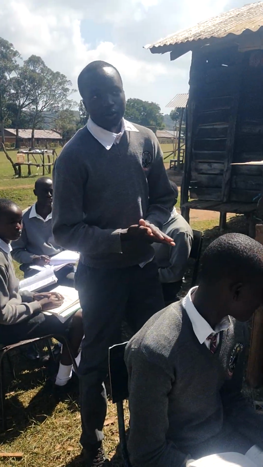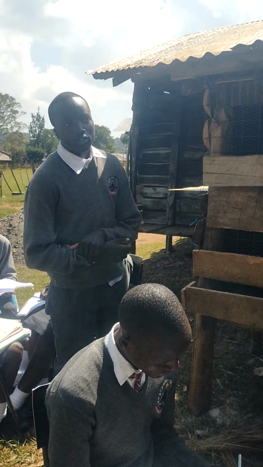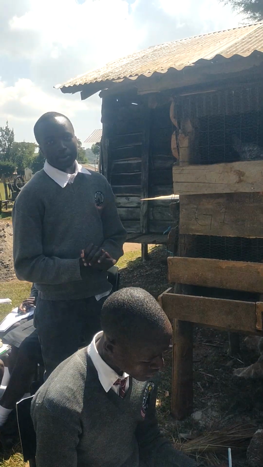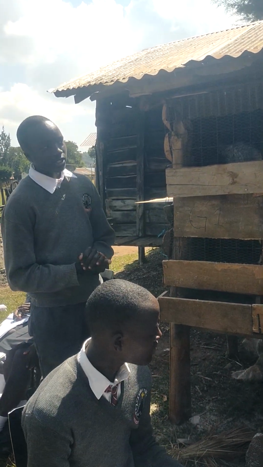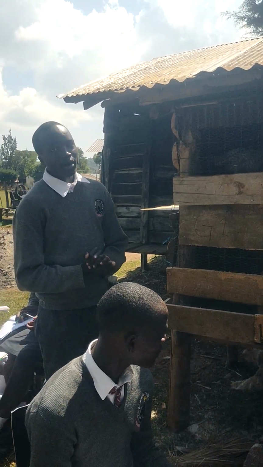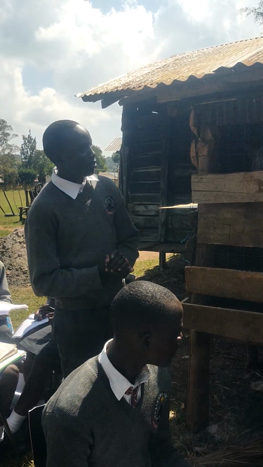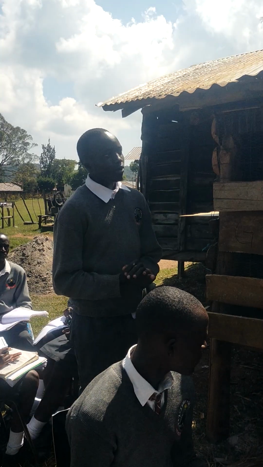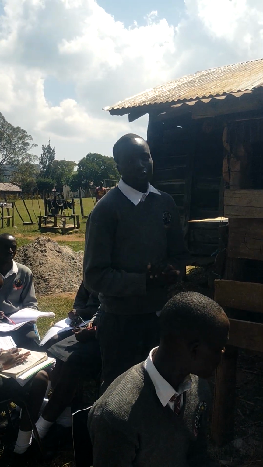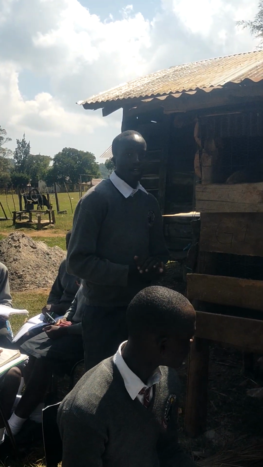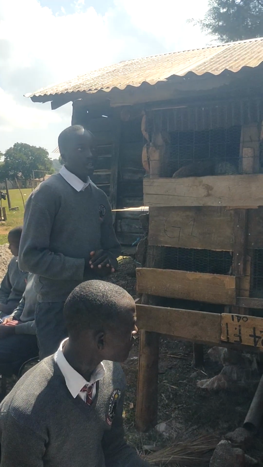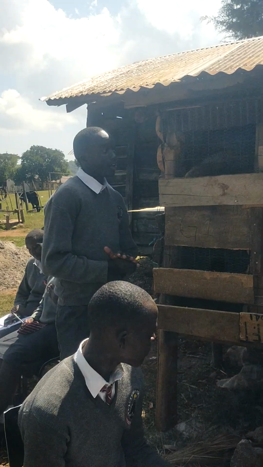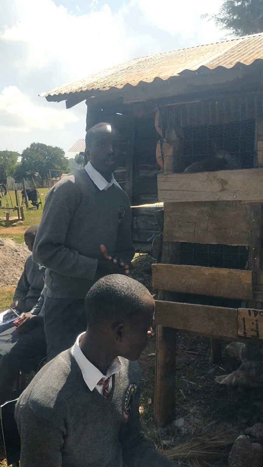I'll just mention only the qualities of a good egg. First, a good egg should be oval in shape. It should be medium in size. Also, it should be free from abnormalities, and these abnormalities include blood spots, meat spots, and also the double yolk. Also, the egg should be clean, and it should be collected 8 to 10 days after it has been laid. Thank you.